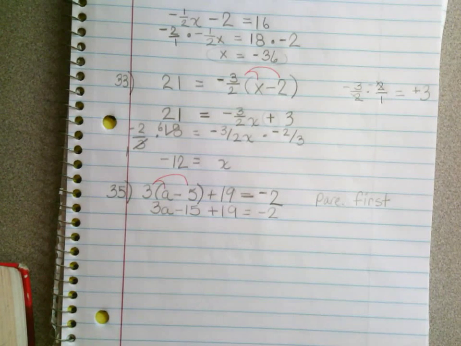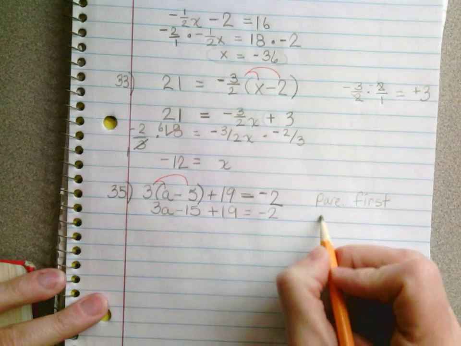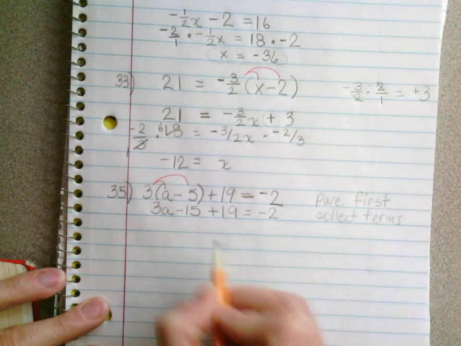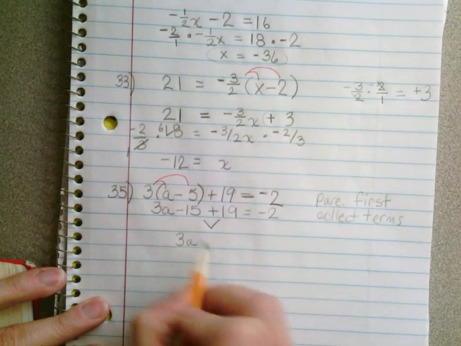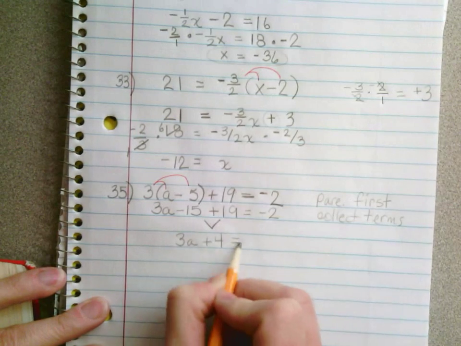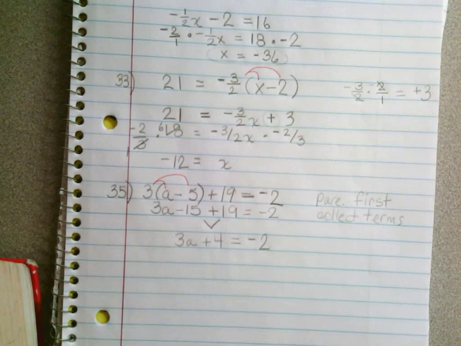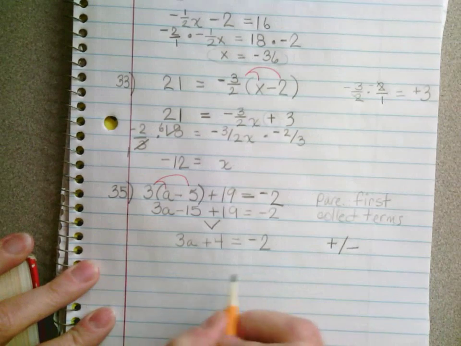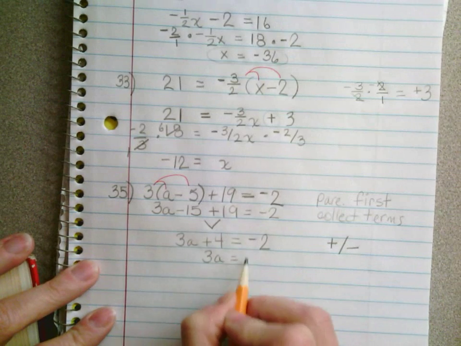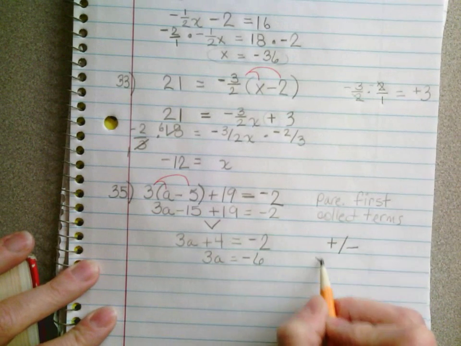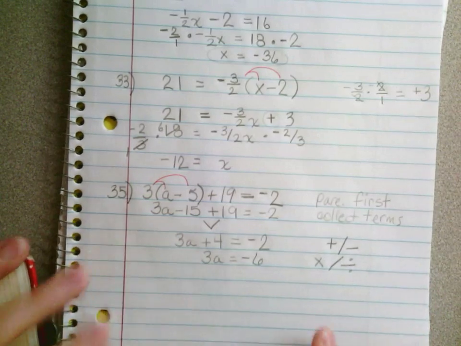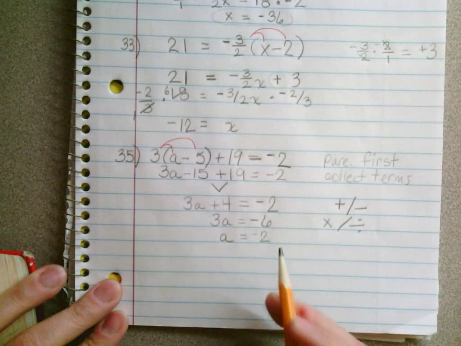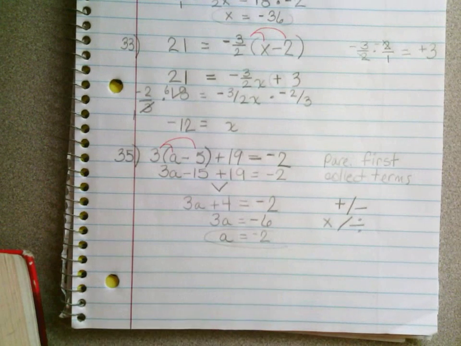Okay. Next, combine like terms. And that's the negative 15 and the positive 19, right? Mm-hmm. So 3a plus 4. What do we do from here? Okay. Add and subtract, which we're going to subtract 4. And then here is where we perform any multiplication or division. Negative 2.